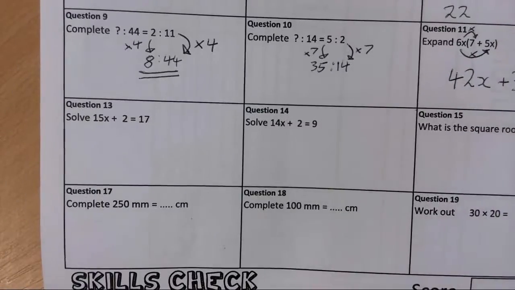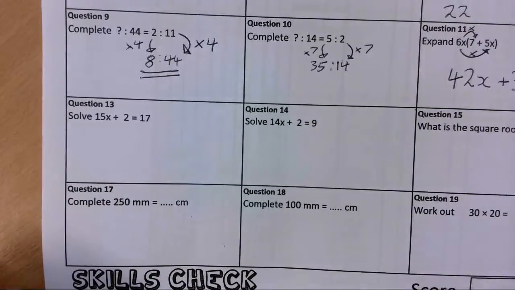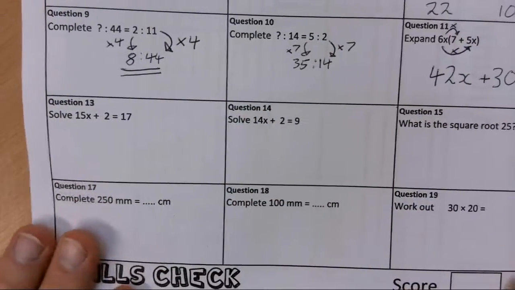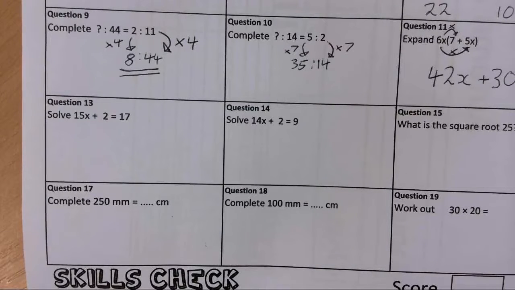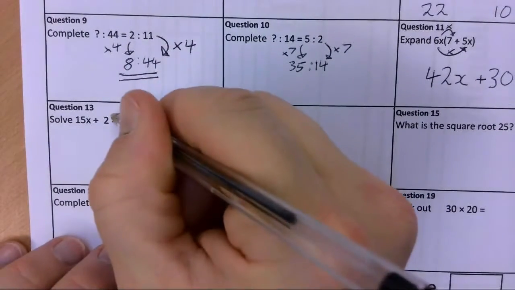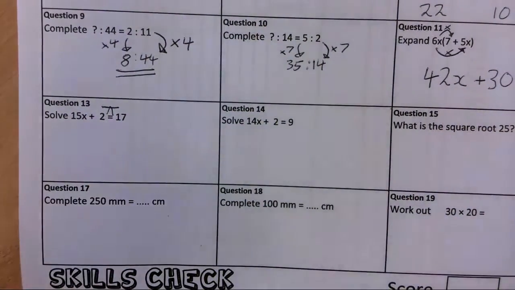Okay, right, next question. Solving equations. If I have 15 times by a number which I don't know yet, I add 2, I have the answer of 17. In the next few weeks, we'll be doing these questions in class, so they'll become much easier. But the way you do it is you think about the equal sign as being a scale. Okay, so like it needs to stay balanced on each side.